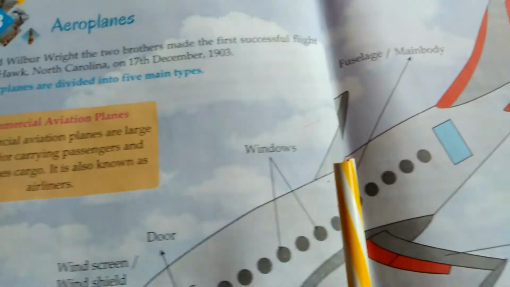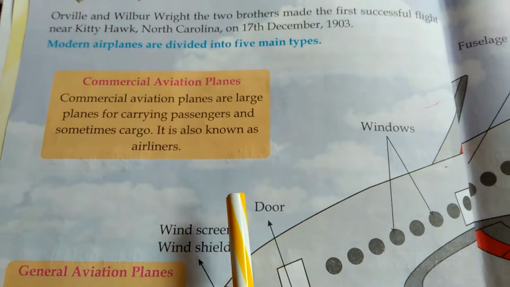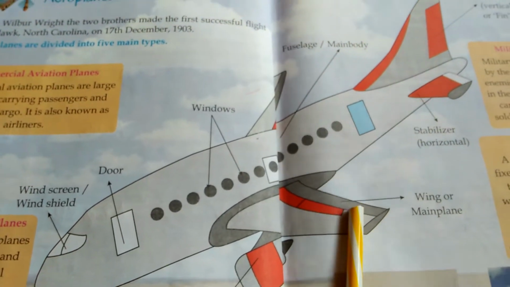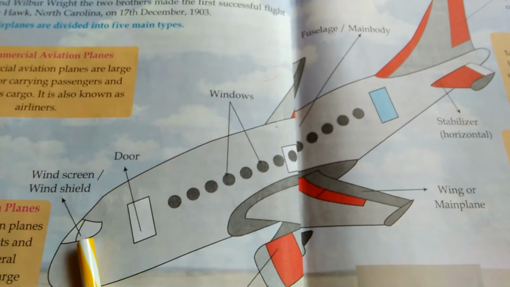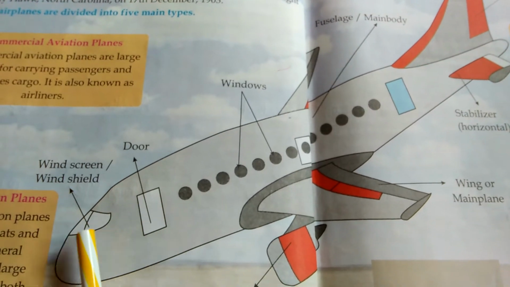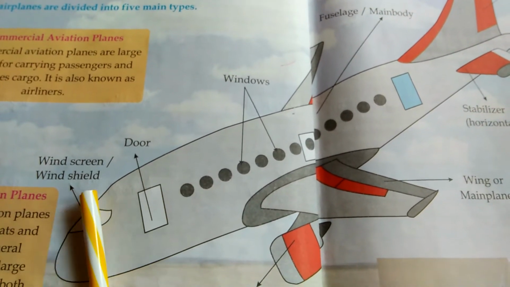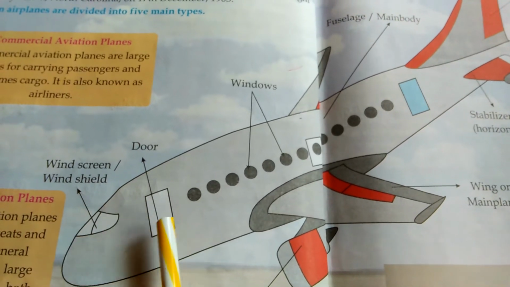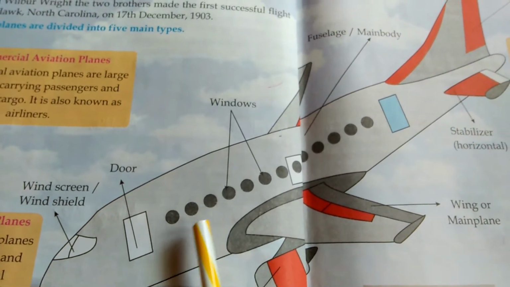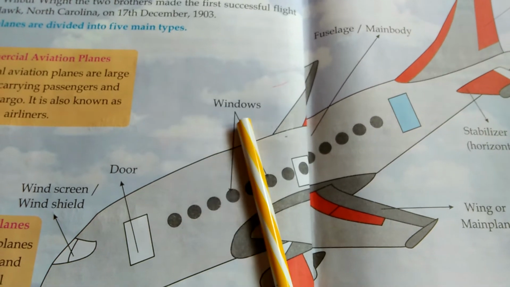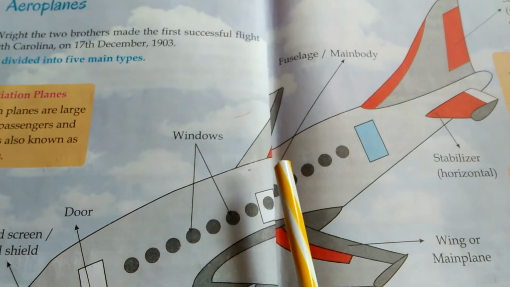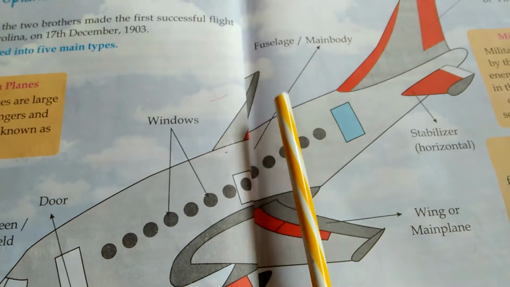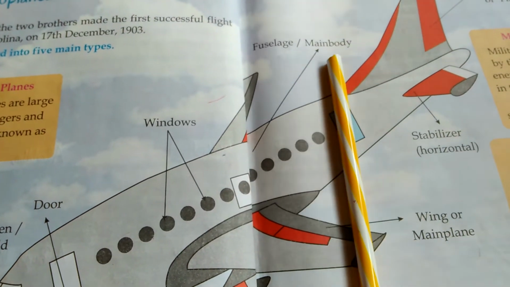Now, here you have a picture of an aeroplane and also the parts of the aeroplane. The first part is the windscreen or windshield. It is a door. These are windows. This part of an aeroplane is known as the fuselage or main body.